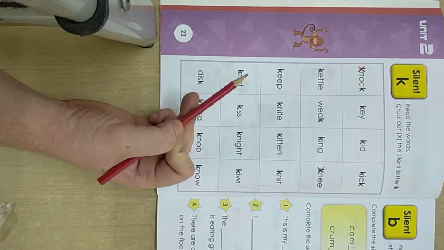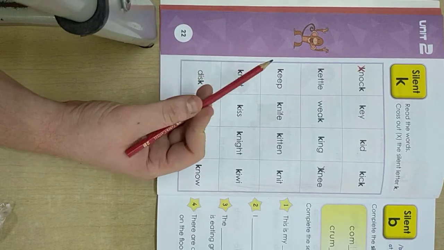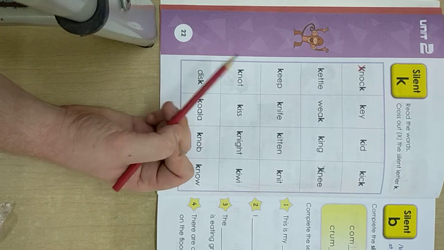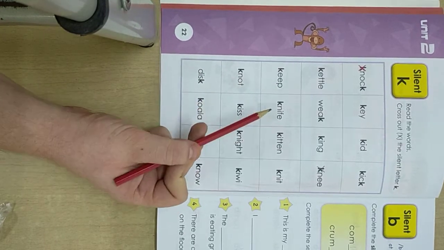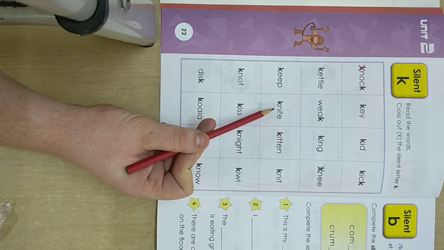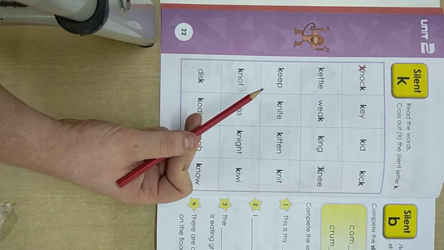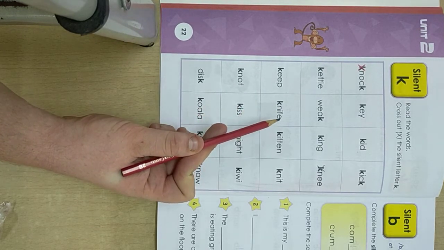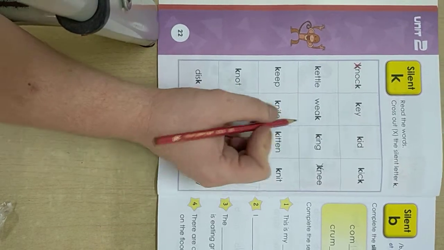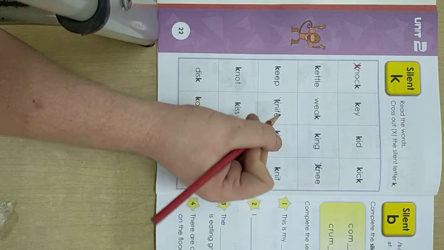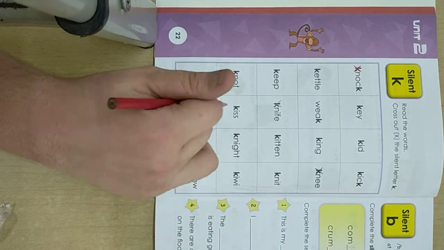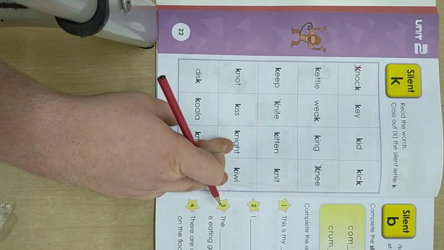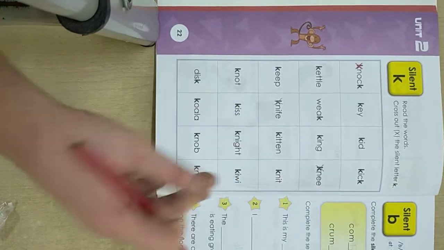Okay, let's do this line and then you're going to do the rest on your own. What about here? Yes or no? Does it have a letter N before the letter K? No. Keep. What about here? Does it have a letter N before the letter K? Indeed it does. Knife. So what do we do? We cross out the silent K. Knife. Alright class, so you need to know the silent K rules, sorry, if you want to complete this one.